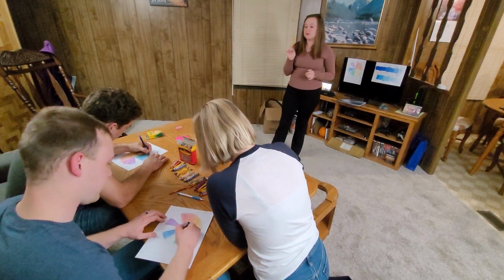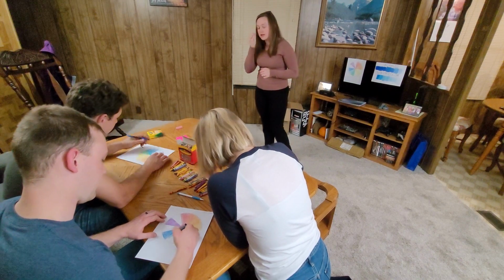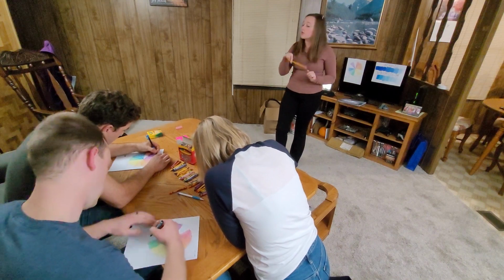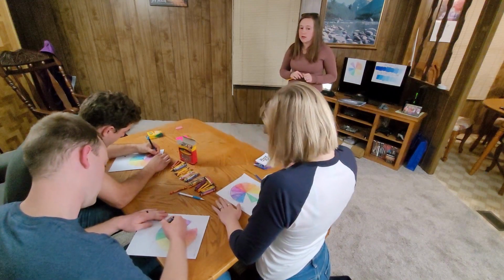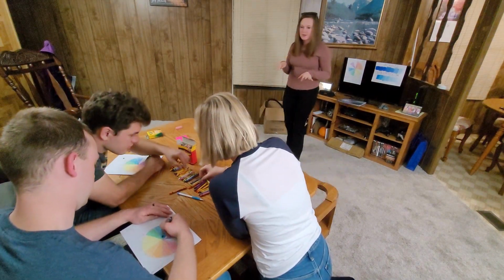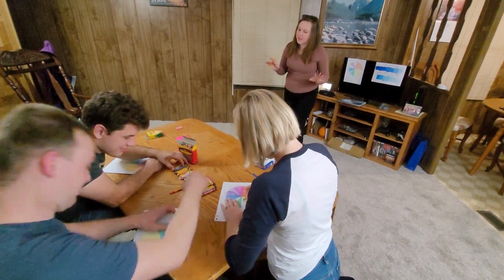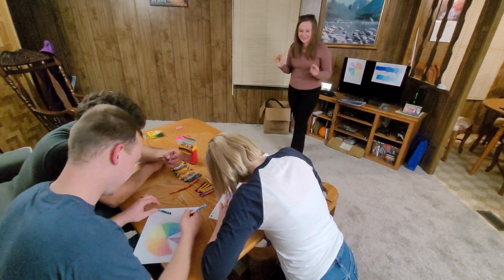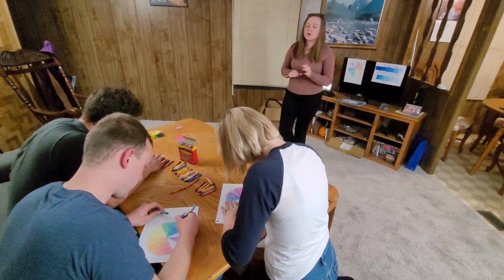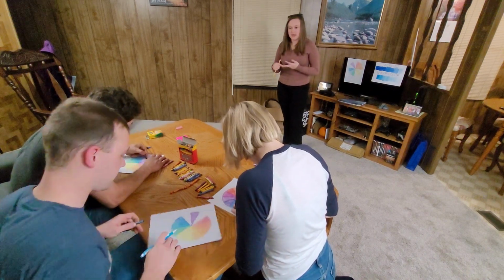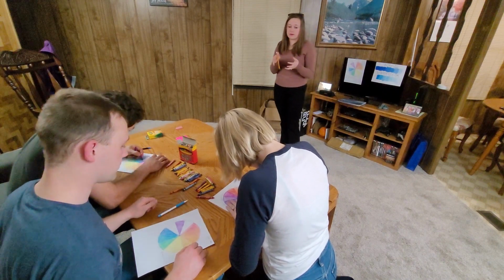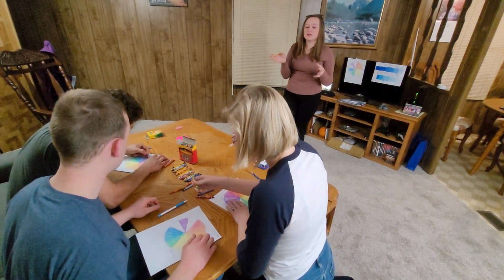Now, students who get their color wheel done and have some time left before recess will get to play on an application that I especially have. Don't try to hurry. Everyone will get a chance to play. It gives you more information on shades and tints, and also on what primary colors mix to make other colors.